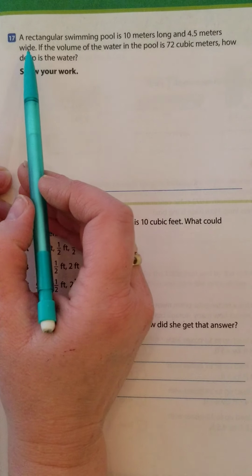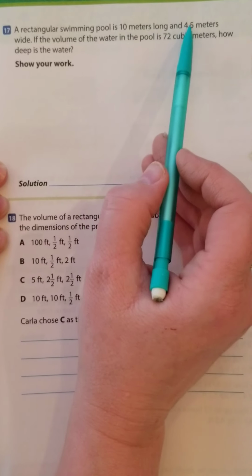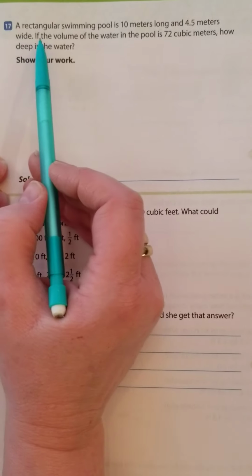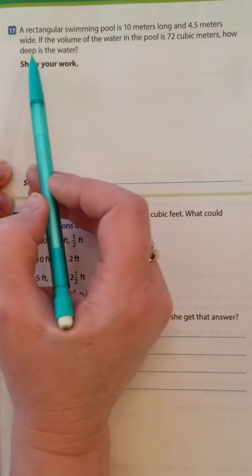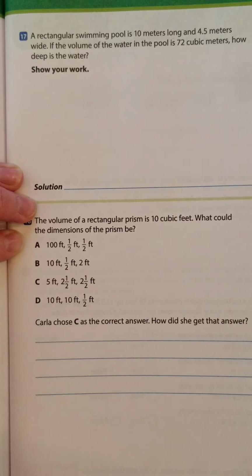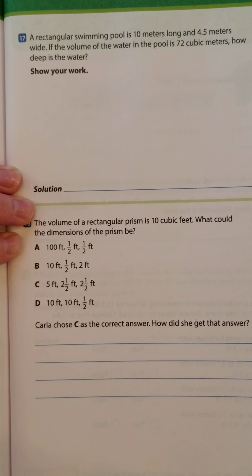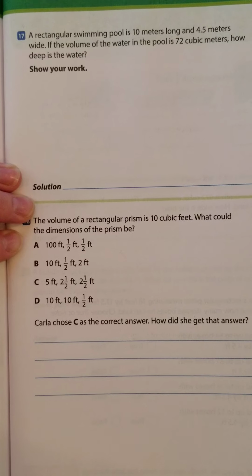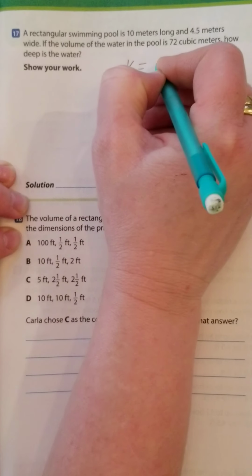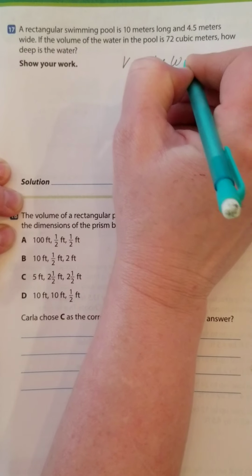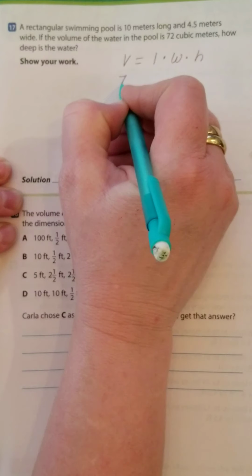All right, here we are on number 17. A rectangular swimming pool is 10 meters long, so there's our length, and 4.5 meters wide, there's our width. If the volume of the water in the pool is 72 cubic meters, how deep is the water? So in this instance, they've given us the volume, but what is it that we're missing? Well, we've got the length and the width, so we must be missing the height. So let's go ahead and write out the formula. Volume equals length times width times height.